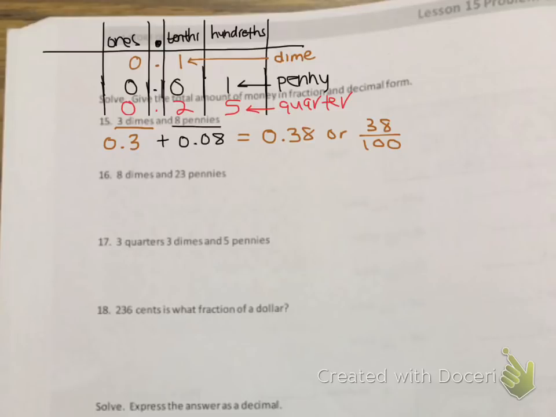So let's continue. Let's do 8 dimes. I know 1 dime is 1/10, so if I have 8, it's going to be 8/10. Plus 23 pennies, so I know that it's going to be 0 and 23 hundredths. We could do 2/10 plus 3 hundredths, but if it's 23 pennies, it's going to be 23 hundredths. Okay? In order to add these is simple.